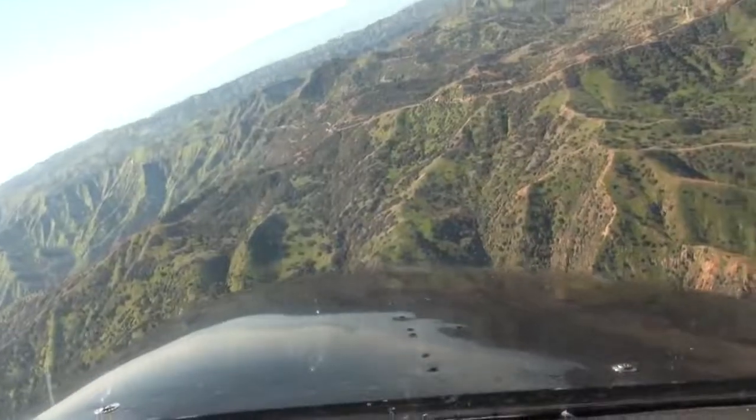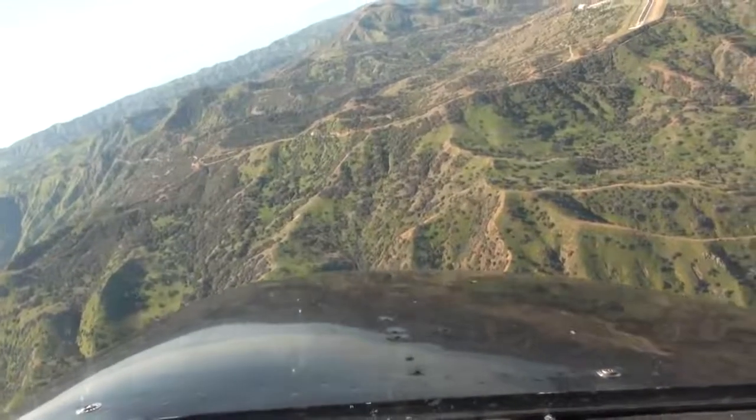Finally, we have reached Catalina Island, one of the most beautiful scenes in the aviation world.